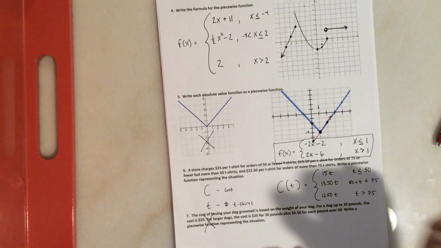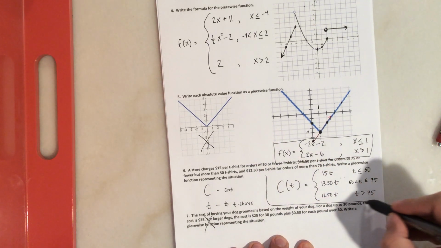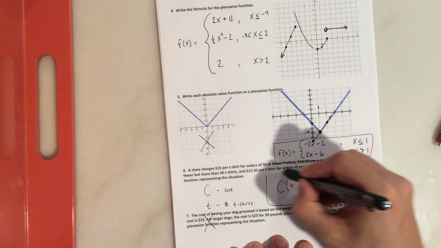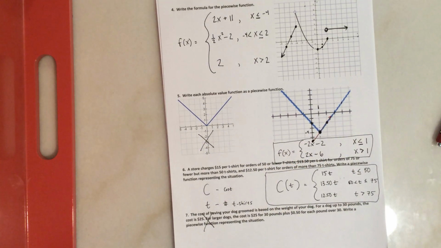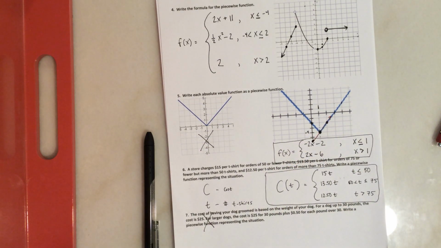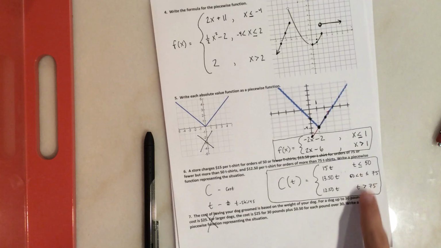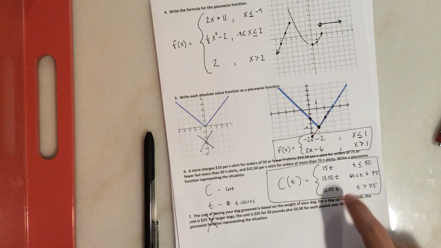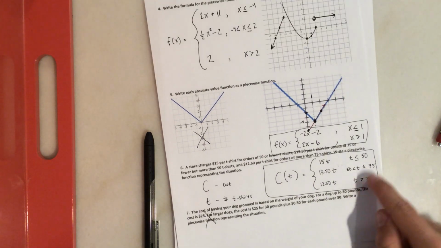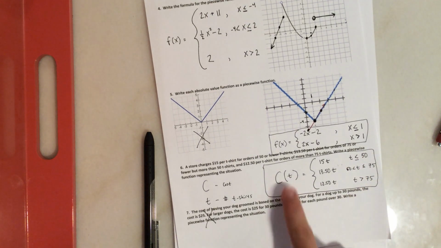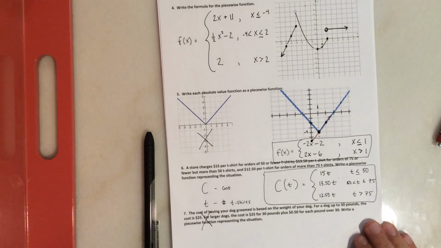And this function right here would represent the cost of your order given the number of t-shirts. You tell me how many t-shirts you bought, I can plug it into one of these depending on, again, the restriction, how many you bought, and I can give you the cost. Awesome.